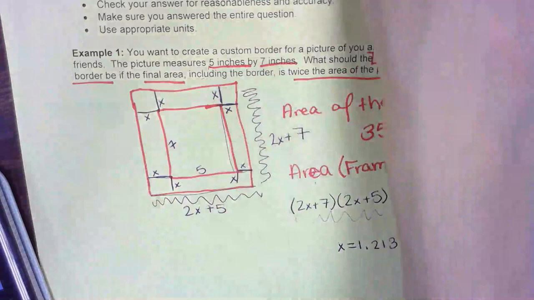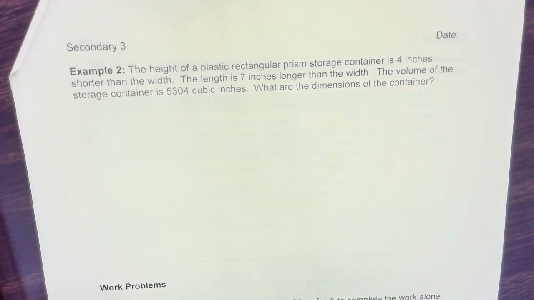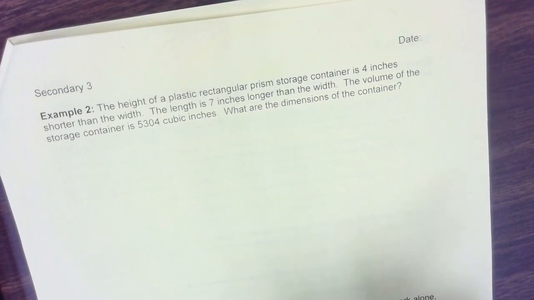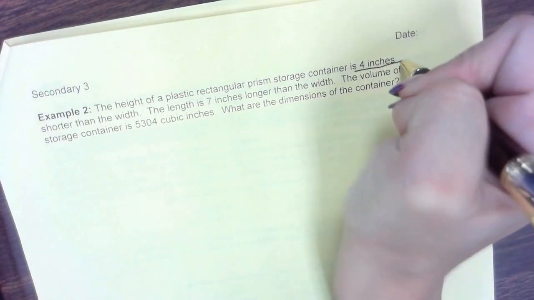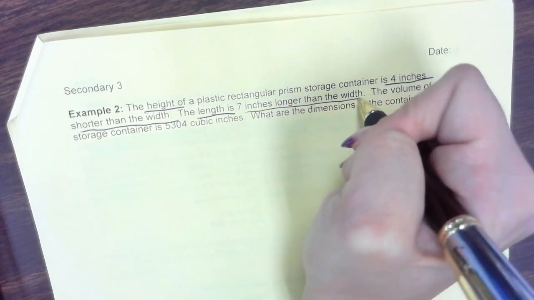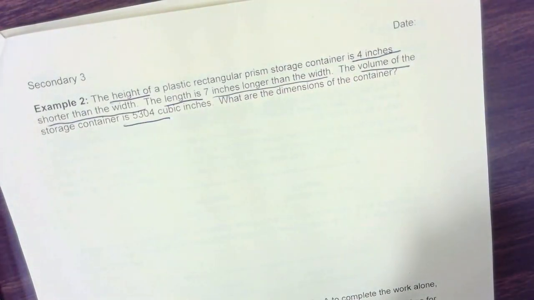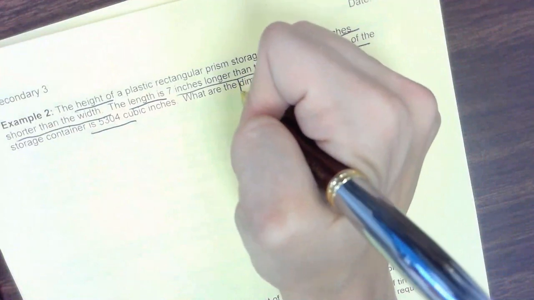Let's go on to the next problem. Okay. The height of a plastic rectangular prism storage container is 4 inches shorter than the width. The length, so let's see, shorter than the width, and that is the height. The length is 7 inches longer than the width, and the volume is 5,304. We want to find the dimensions of the container.